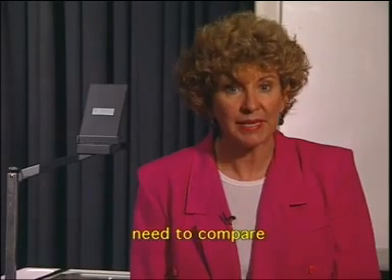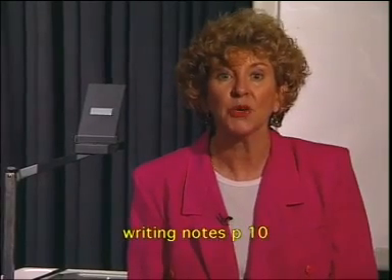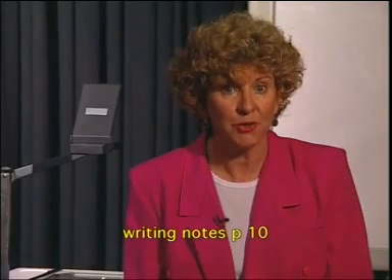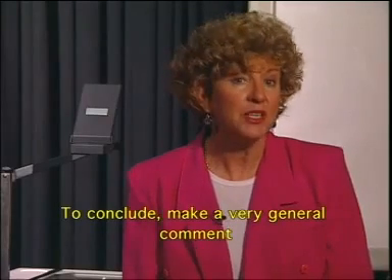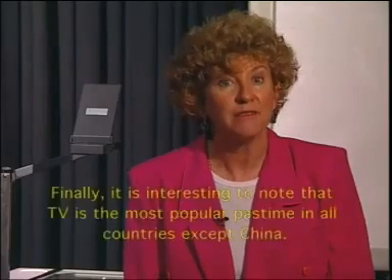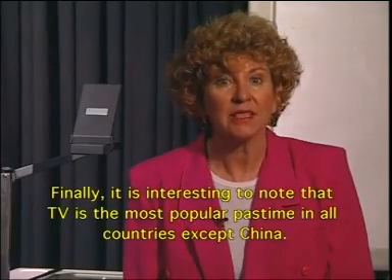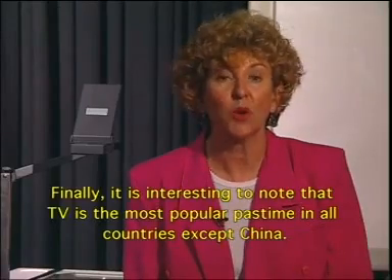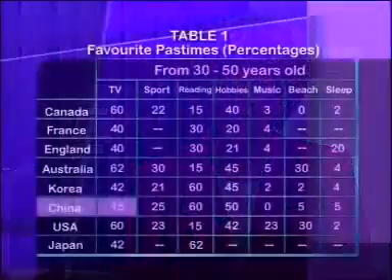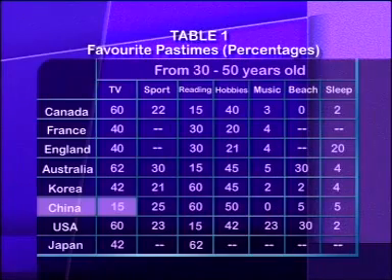Tip 4. When analysing a table, you'll need to compare different features or components of it. So you'll need to use comparing words or phrases. The accompanying notes have many of these phrases for you to learn. Tip 5. To conclude, make a very general comment on one or two items that stand out. For example, finally, it's interesting to note that TV is the most popular pastime in all countries except China. This situation may change in the future as China becomes more capitalistic.